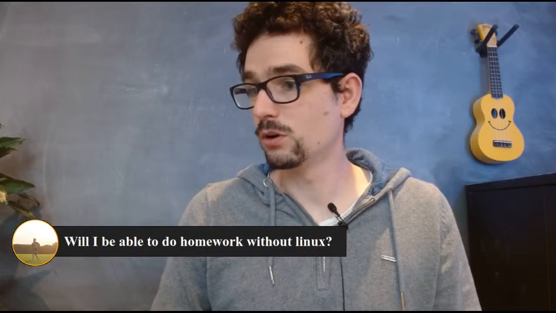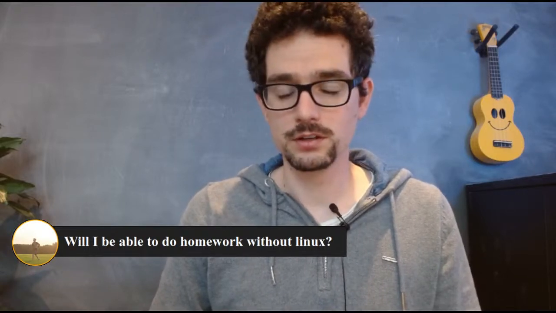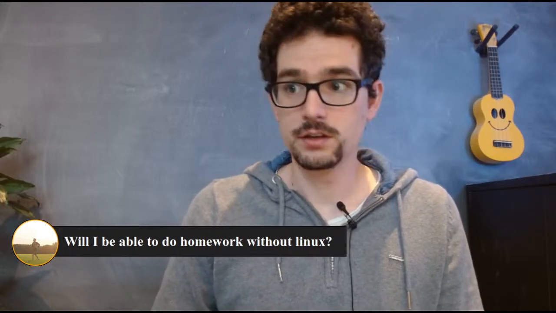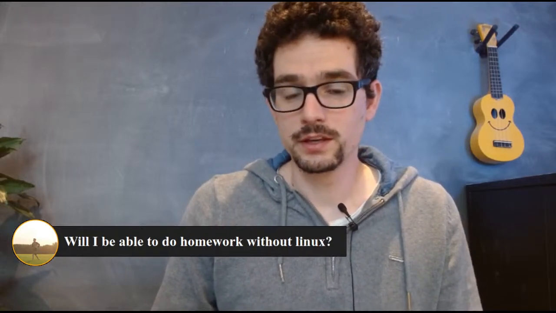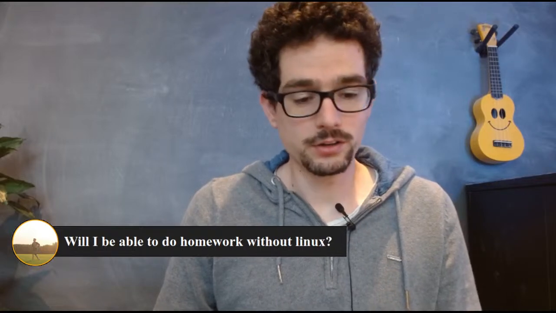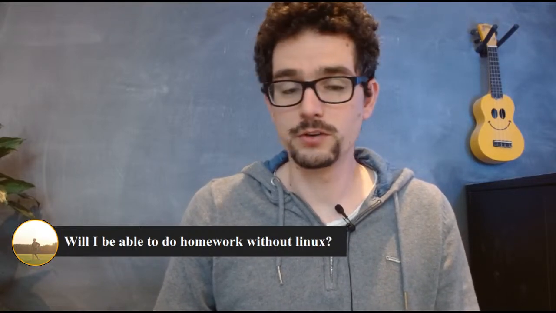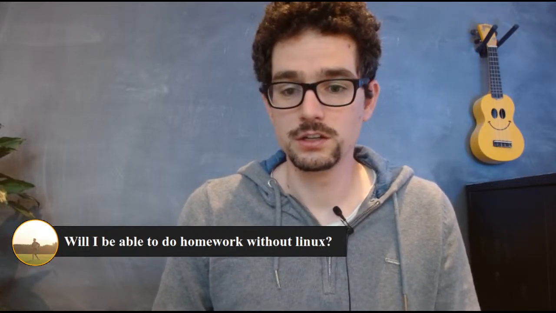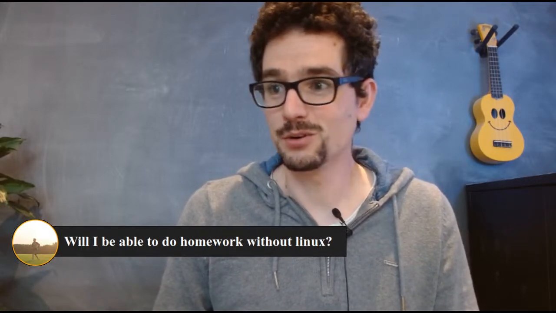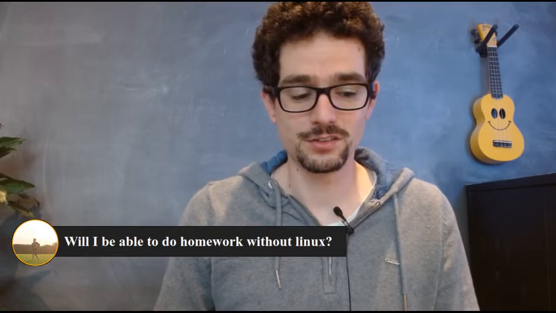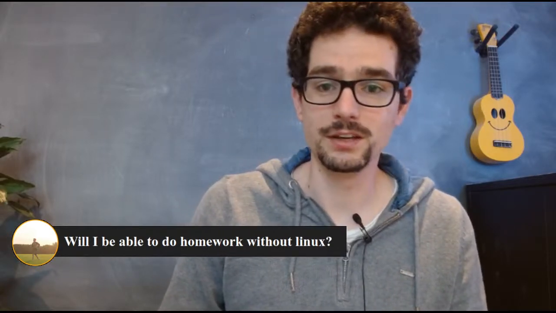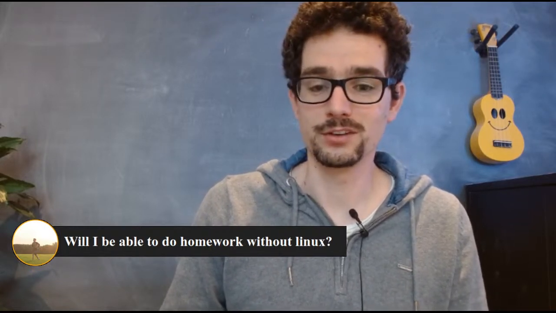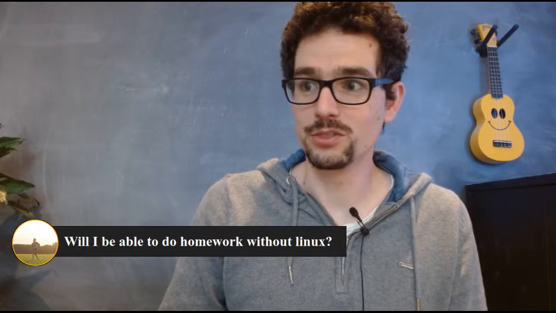Will I be able to do the homework without Linux? Yes. You don't need to run a Redis server. I am running Redis in the cloud and providing you the connection data on the exercise sheet. And I already pushed data into that Redis database, so you cannot do the exercise without that.